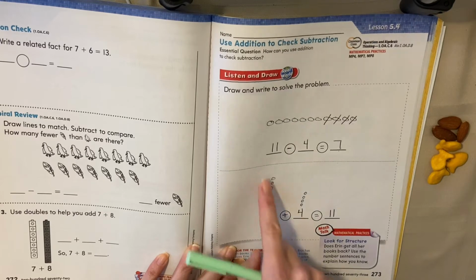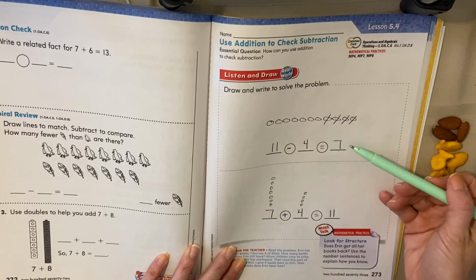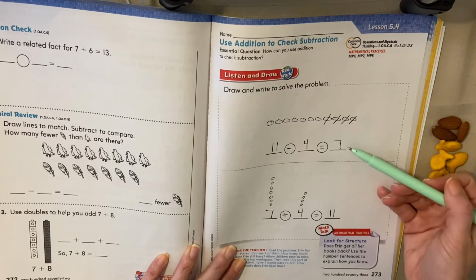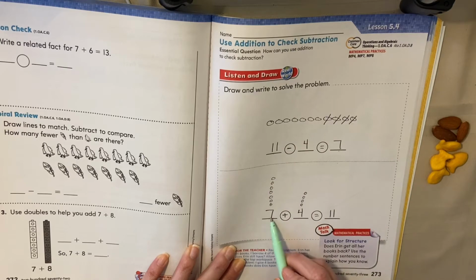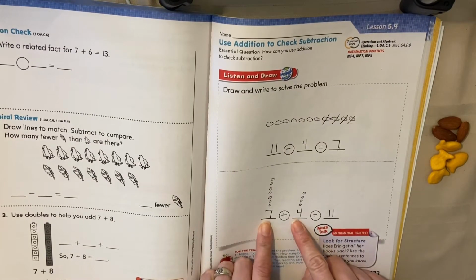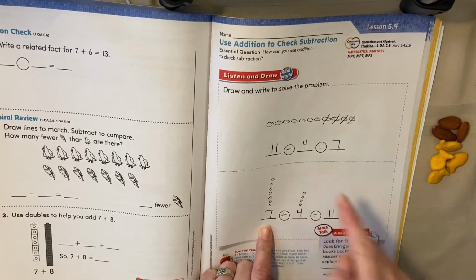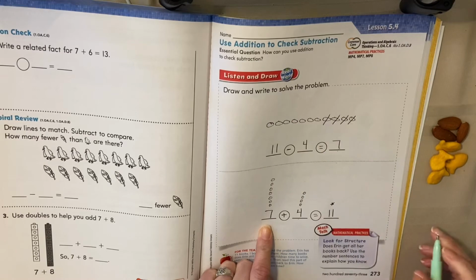Here's our 7 plus our 4. It equals 11. Look, we're using those same numbers, right? This time, instead of starting with a big number, we started with the 2 small numbers. We put them together to get the big number. This is the big number right there.